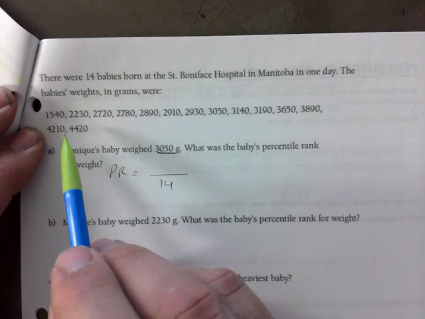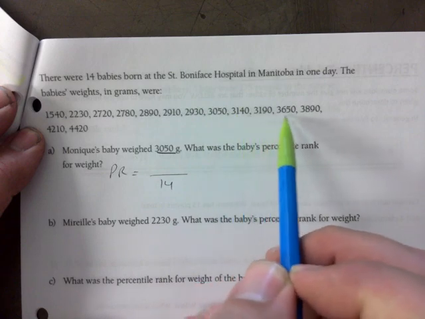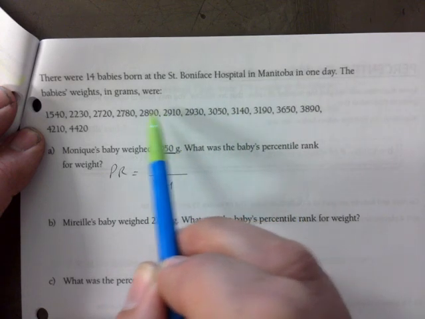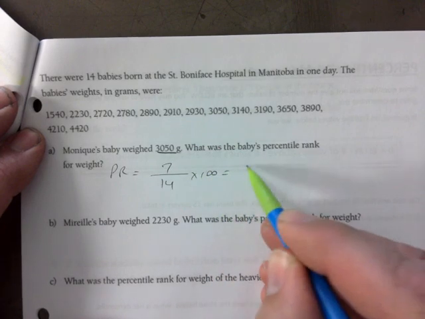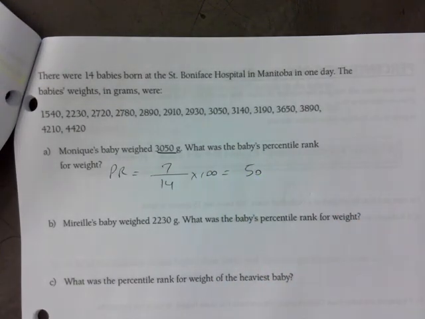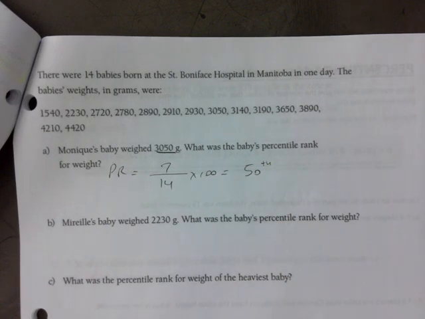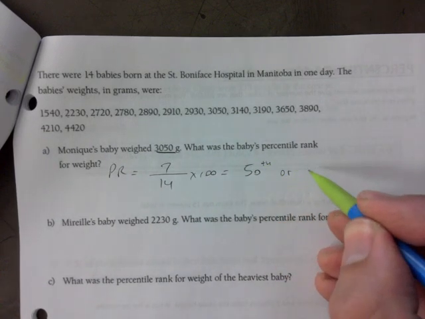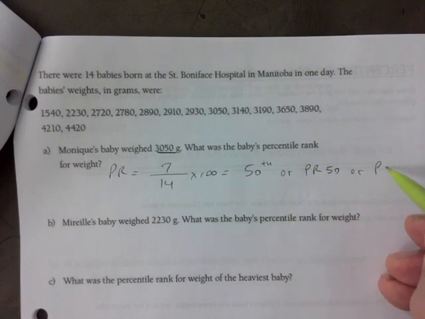Is this a range? There is a range. So that's something to keep in mind, right? Makes it a lot easier. So this one is just 50. Just leave it like that. You can do 50th like that, or you can go PR 50 or P50.